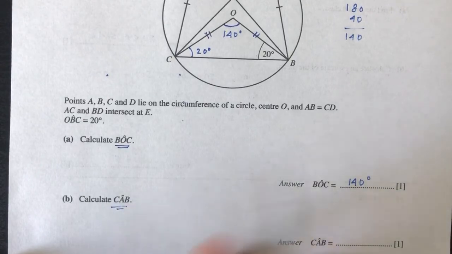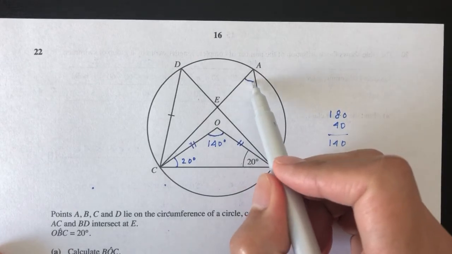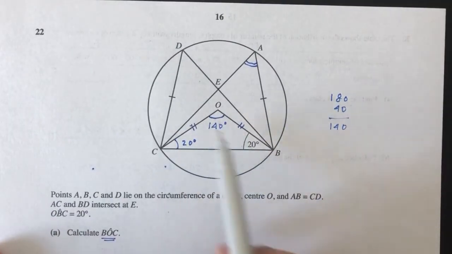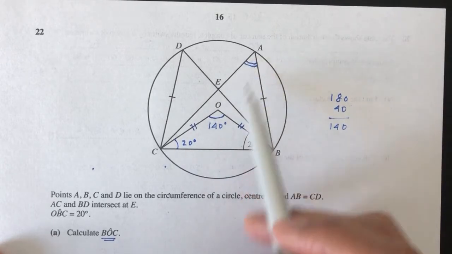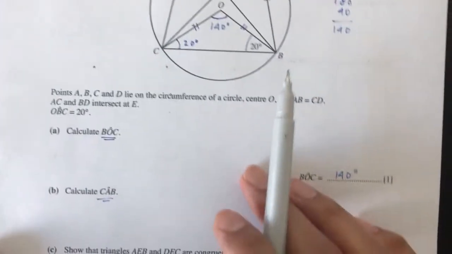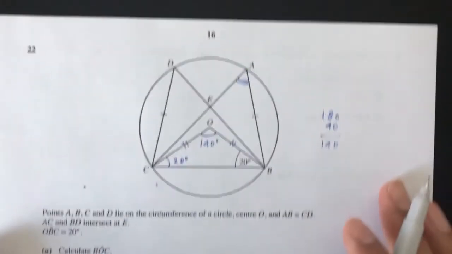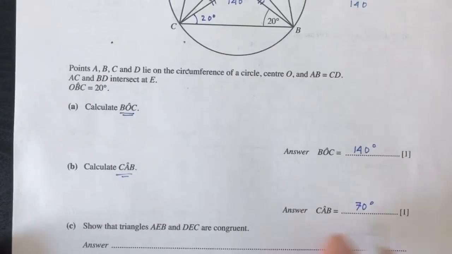Now we have CAB. So CAB will be this angle. So here we have to use a rule saying that angle at center is twice the angle at circumference, which means angle at circumference is half the angle at center. So it will be 140 divided by 2, that will be 70 degrees for the angle here. That was part A and B.